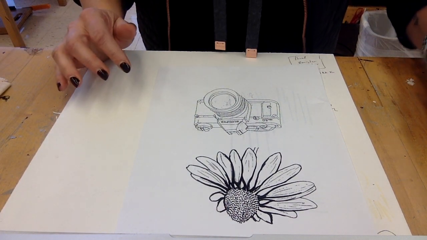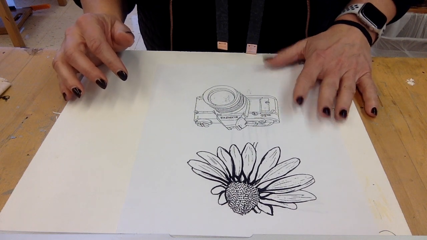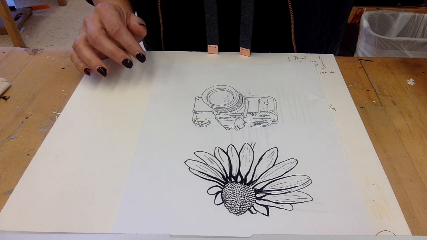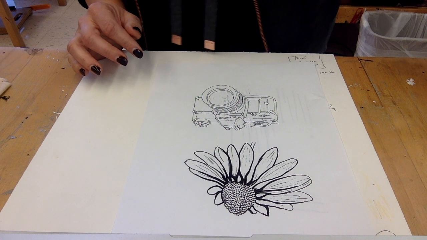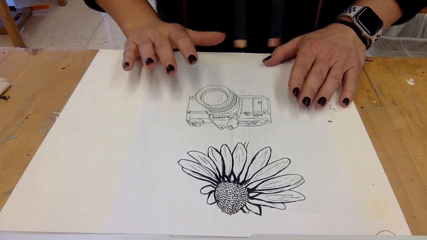This demonstration will show you how to work with the mark making application process and the weighted line process that is involved for this next assignment. So I'm actually going to start first off with weighted line.